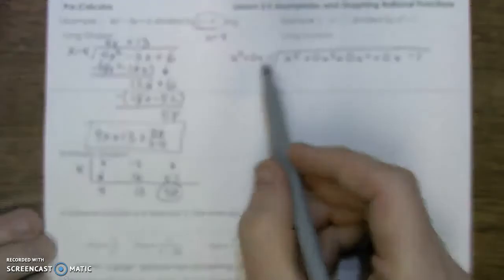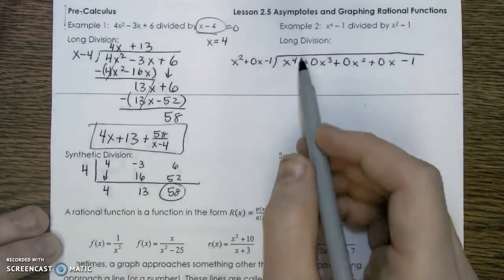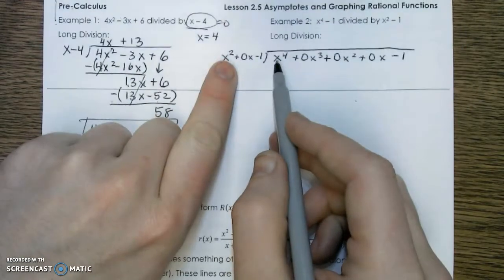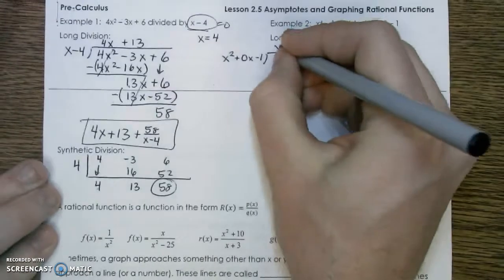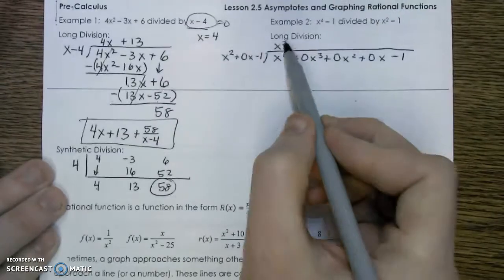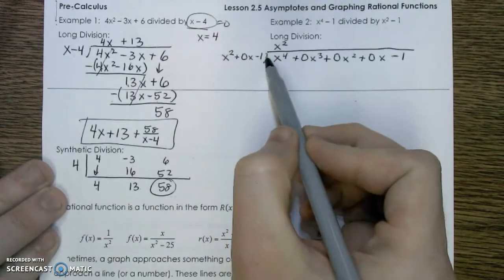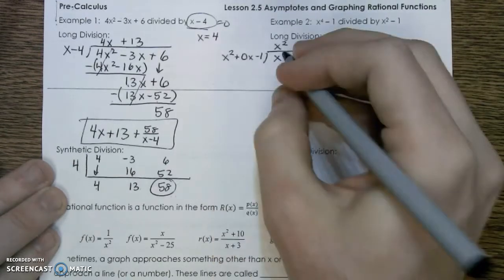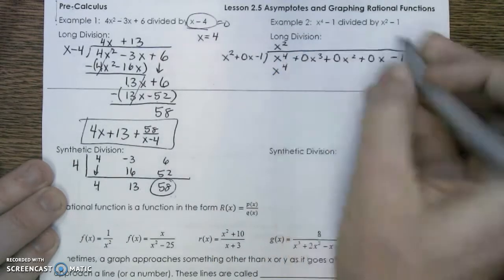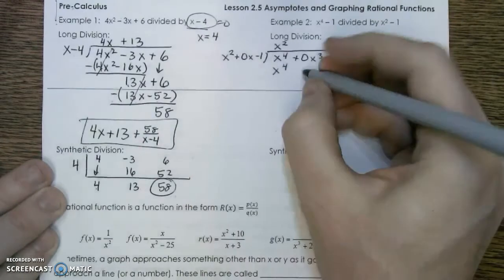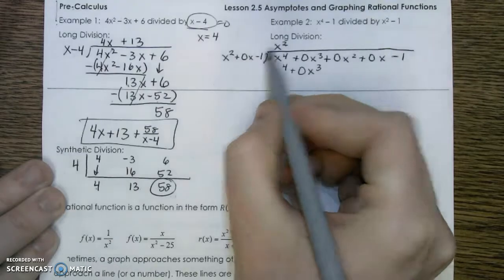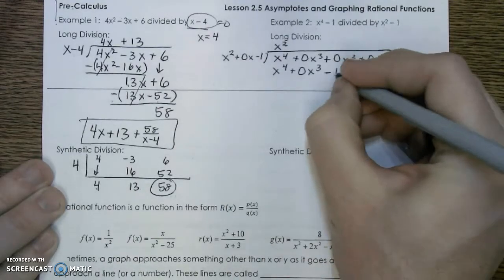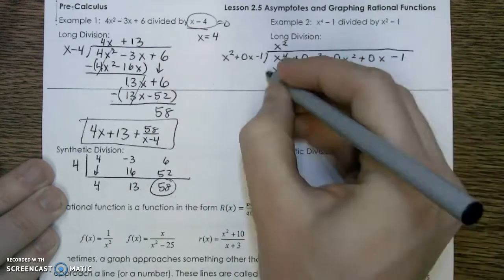And so now that we have all of our placeholders there with zeros, we're going to start by dividing the first terms. So we've got x to the 4th divided by x squared, which is x squared. Then we take that term times everything on the outside. So we have x squared times x squared is x to the 4th. X squared times 0x is 0x cubed. And x squared times negative 1 is negative 1x squared. Put parentheses around it and subtract.